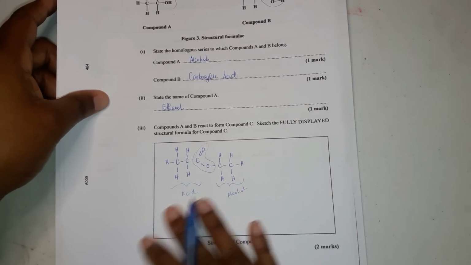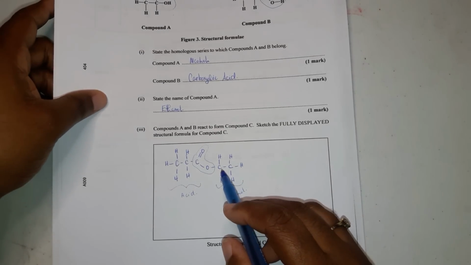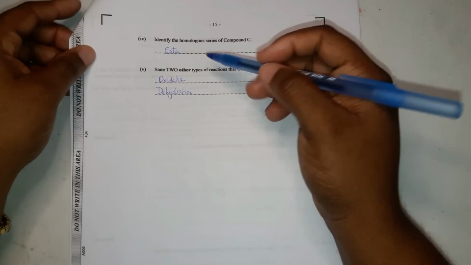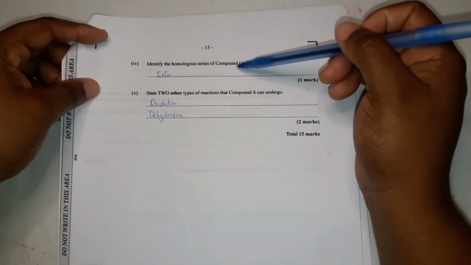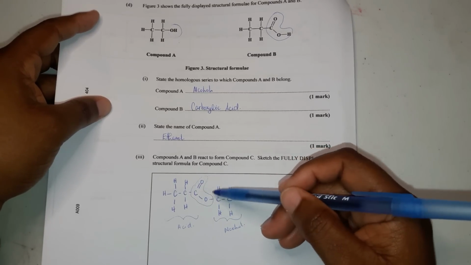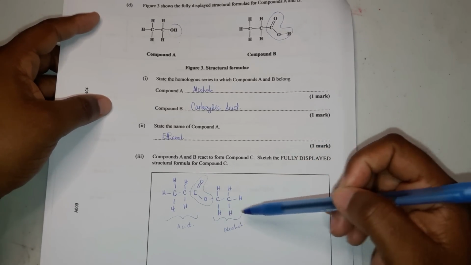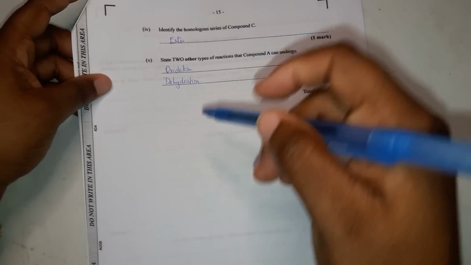Okay, so it's fully displayed. You didn't need to do all of this, but this is how it is. And the name of this is ethyl propanoate. I think they asked that, or they didn't. Then they said identify the homologous series of group C. Once you see this special little bond here, we know that an ester is being formed. And once the acid reacts with an alcohol, in this case, an ester is being formed, or has been formed.